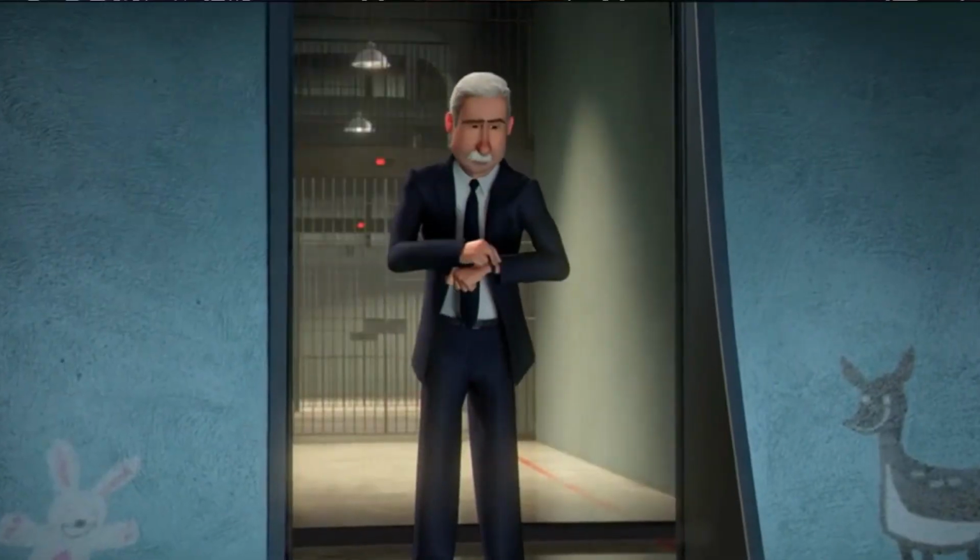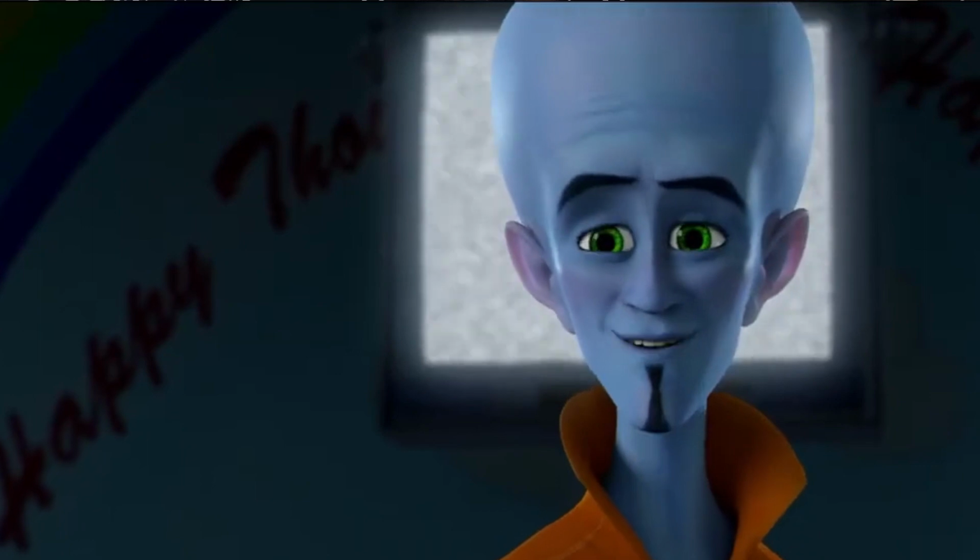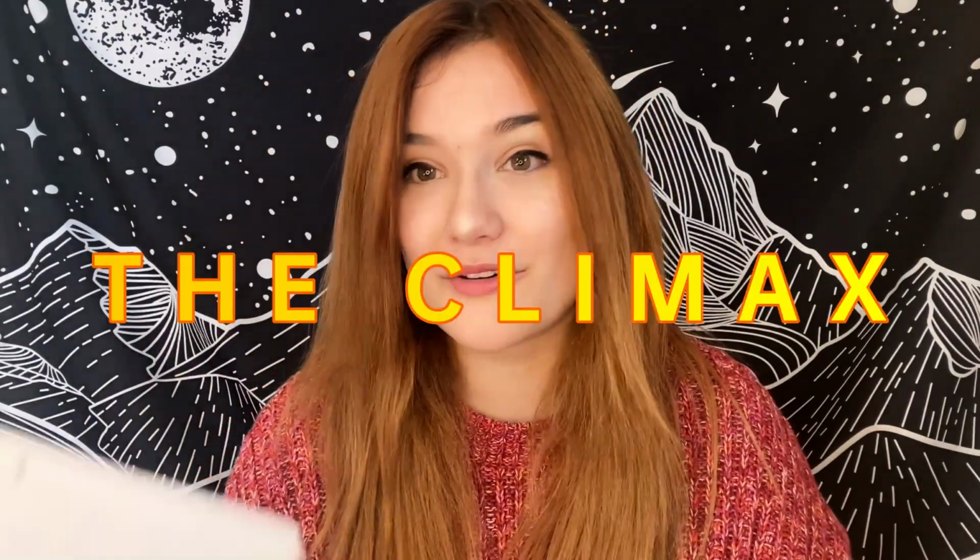And so he accepts the fact that he is being made into a hero right now. So then he's talking to the warden, and then we see that the warden becomes Minion. So it's actually Minion there to get him out of the jail. And Megamind's like, what? Oh my god. So then we go into the climax.